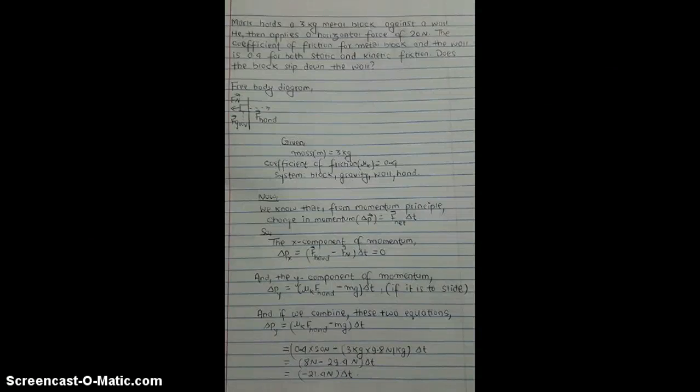This video is part of my physics assessment quiz, and today I'm going to talk about friction force. In this question, I have a regular guy called Mark who holds a 3 kg metal block against a wall, and by applying a sudden horizontal force, I am asked whether the block slips down the wall or not. So in order to solve this question, I have drawn a free body diagram, as you can see here.